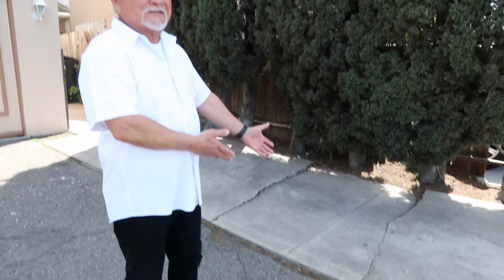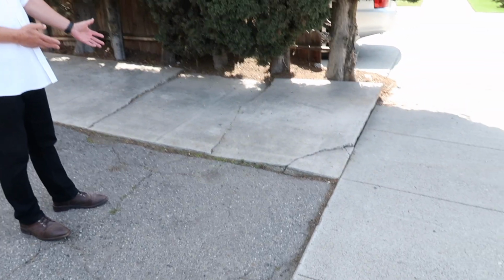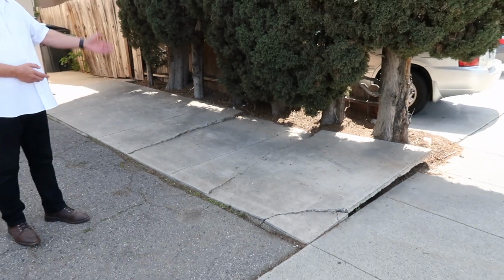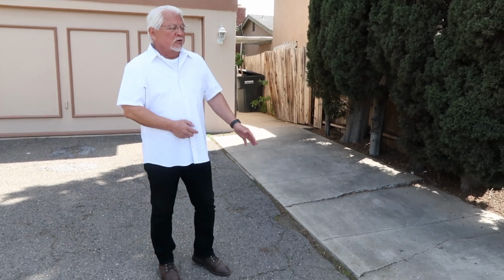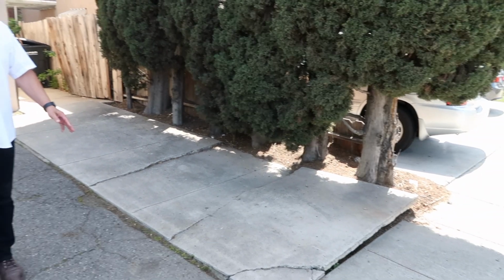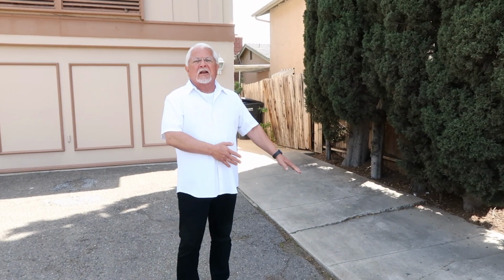Typically we start from the outside and we look for things that are going to affect the structure, things that kind of just jump out at us. Like for instance, this concrete, you can tell there's root invasion from these massive trees and just breaking up the concrete. So nobody's going to buy this house in that kind of a condition.